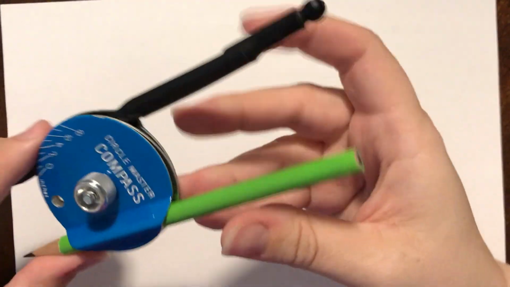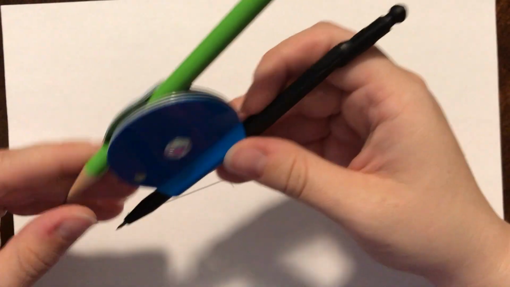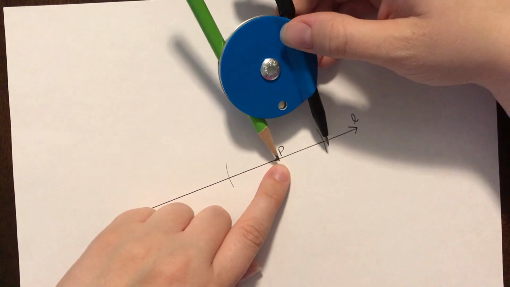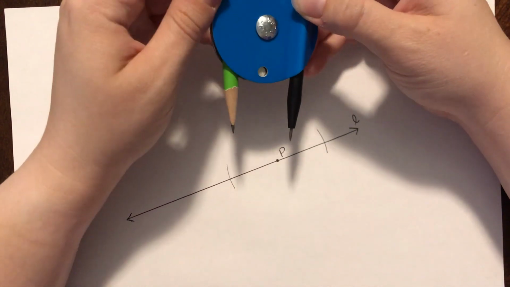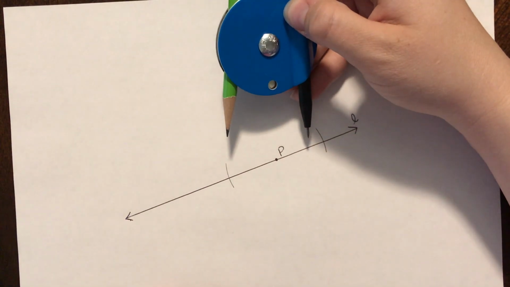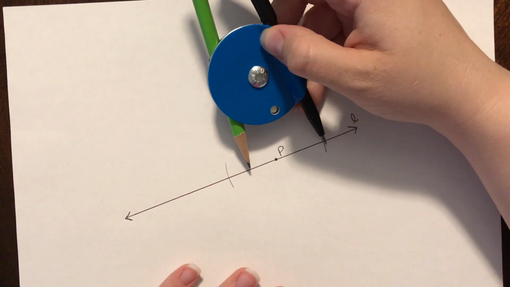Now you're going to take your compass and you're going to have to make the radius bigger. So what you want to do is make it more than half. So right now it's exactly the distance from P to those arcs. We want it to be more than that, because what we're going to do is do some arcs that are going to intersect. So make it a little bigger, okay? And I wouldn't make it too big to where it goes past your second arc.